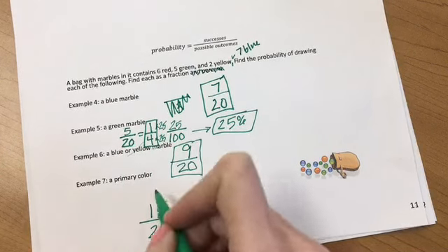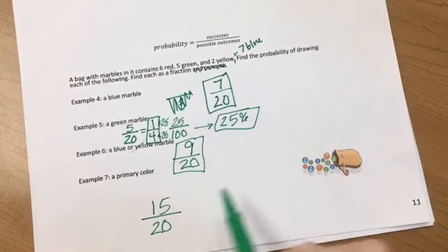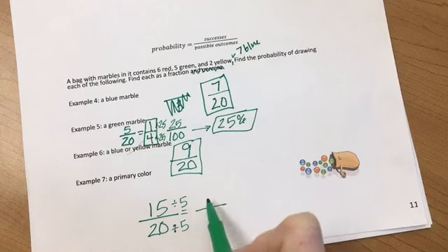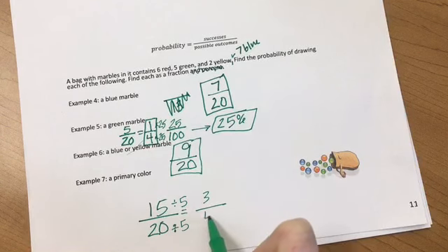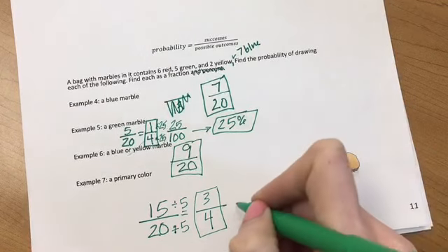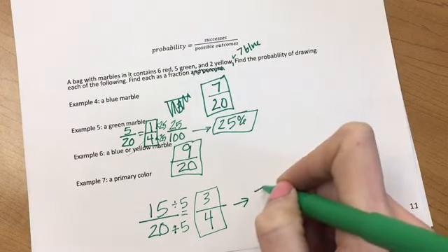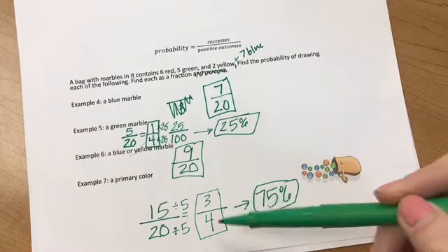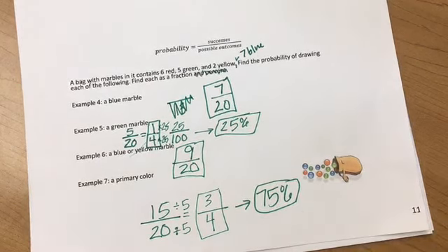Do not leave this like this. Make sure you reduce it. What goes into both 15 and 20? 5, right? 15 divided by 5 is 3, and 20 divided by 5 is 4. And we have 3/4. Some of you might have that percent memorized. If you do, you can write it down. It would be 75%. We can think of 3/4 of $1, right, is 75 cents.